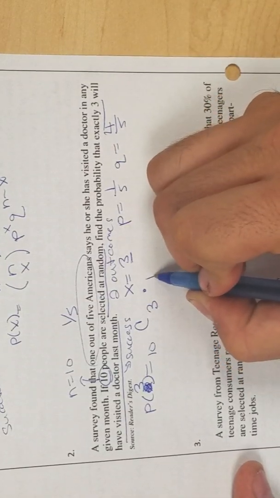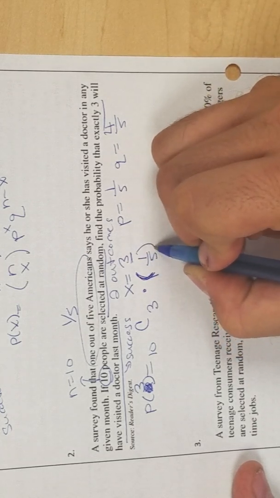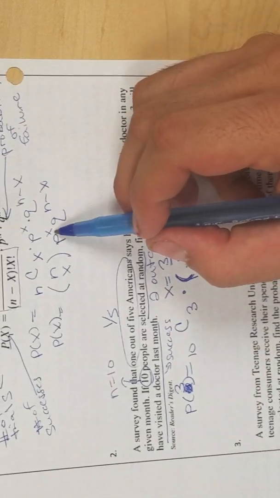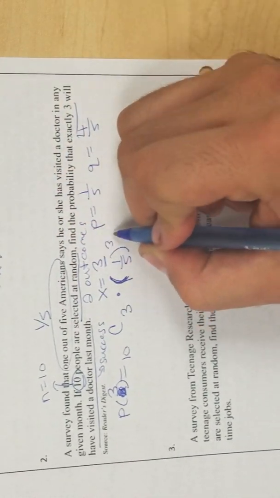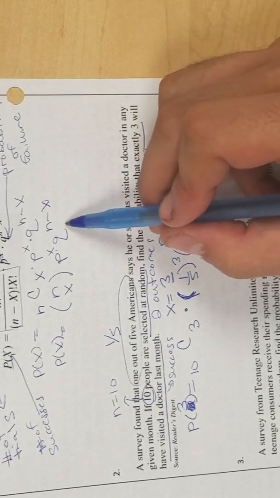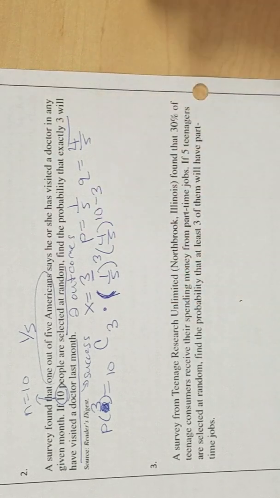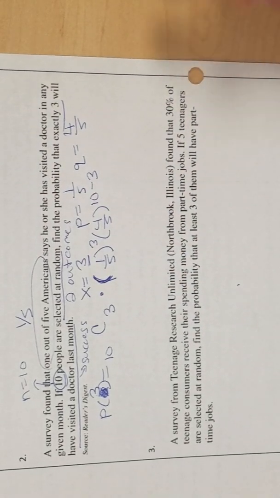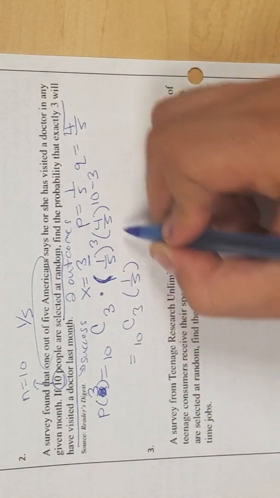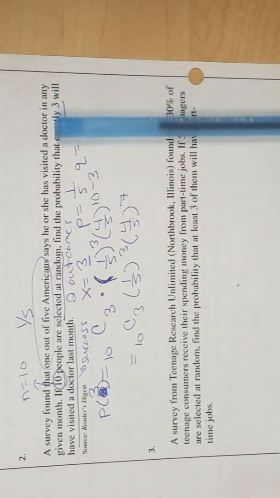Then we multiply by our probability of success, which is 1/5, raised to the x power, which is 3 successes, times the probability of failure, 4/5, raised to the n minus x power. Since n is 10, that's 10 minus 3. I'm going to simplify this a little bit more. So we have 10 combination 3, times 1/5 to the 3rd, times 4/5 to the 7th.